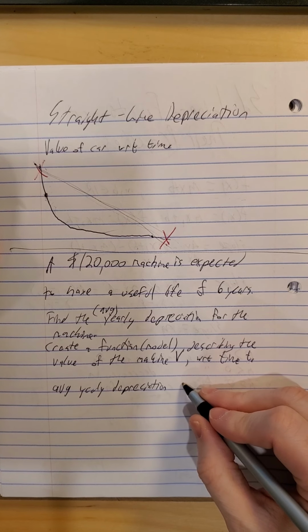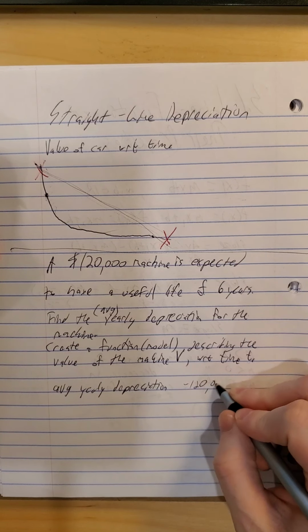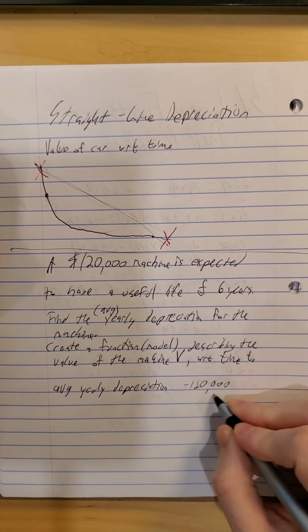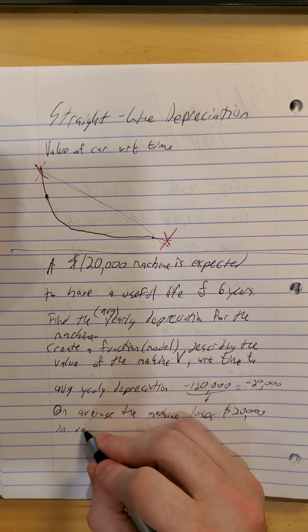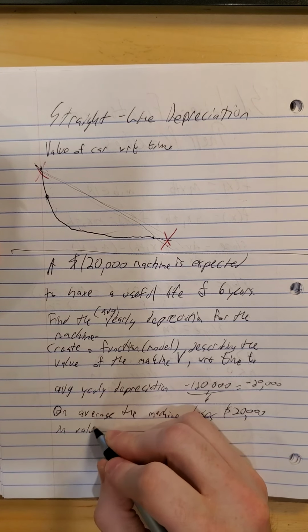So all told, we're losing $120,000, and that's happening over a span of 6 years. So on average, the machine loses $20,000 in value per year. This is then basically like our slope. So that's our answer to part 1.